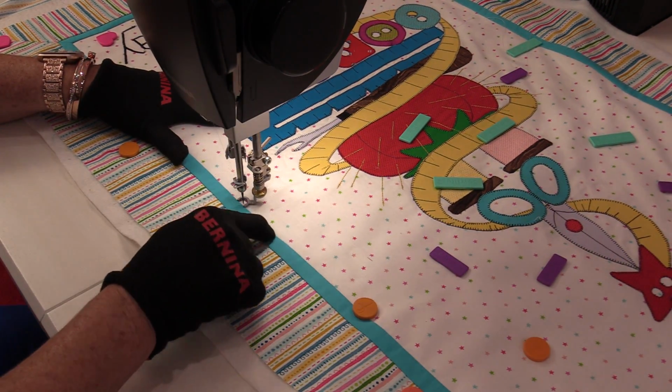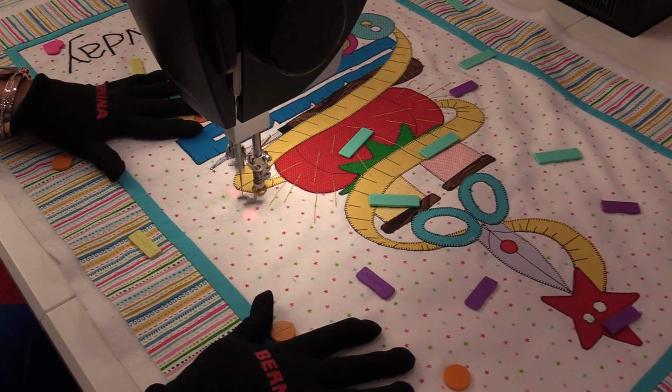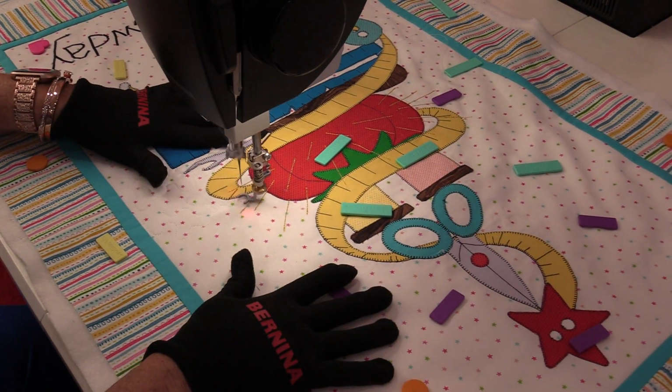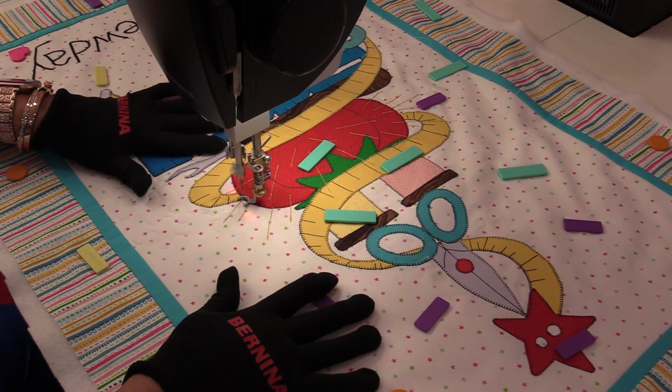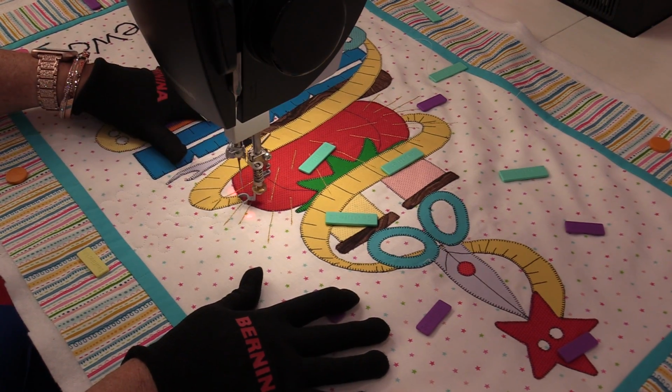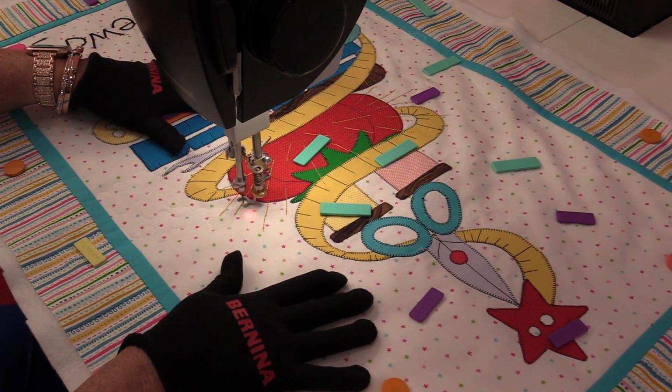When you come to that edge, I could just semi-trail around it. And this is the area I'm going to cross over, give a little bit of a quilt, come back over.